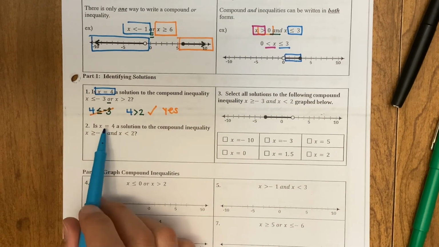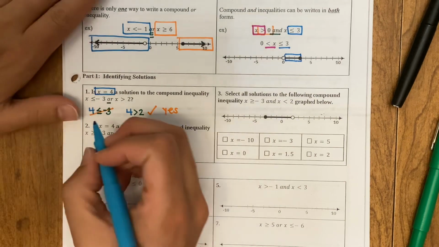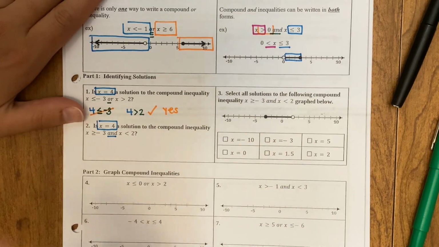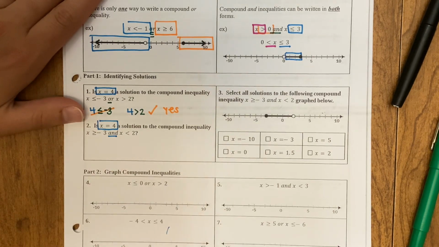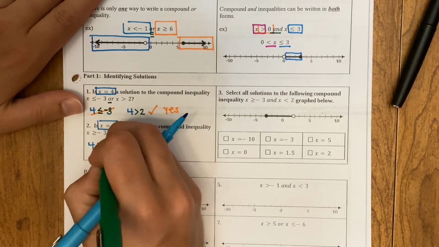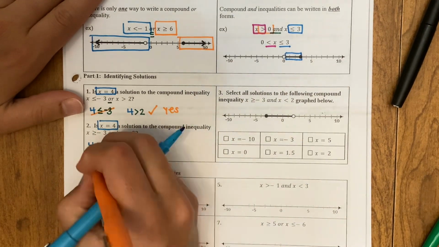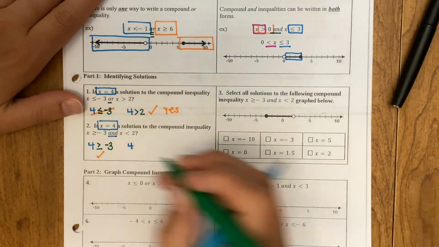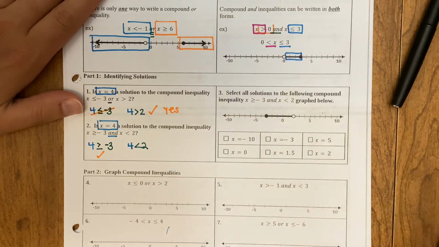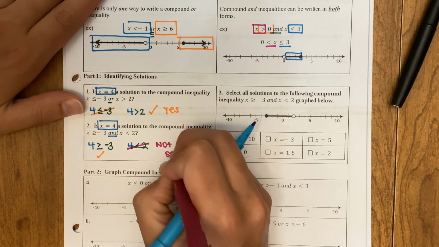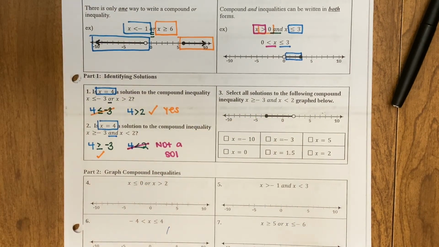Now this next one, it says and. So that means when I plug in a 4 again, it has to work in both. I need both of them to work because I want the chicken nuggets and I want the hamburger. So here we go. So I have 4 is greater than or equal to a -3. Well, that's right. And 4 is less than 2. Since 4 is not less than 2, this is not a solution. And it has to work in both.